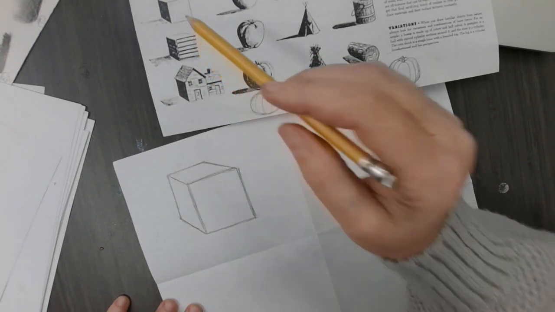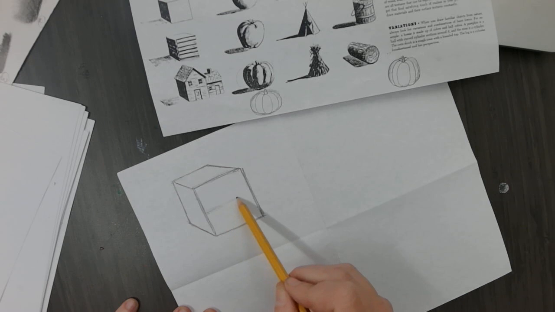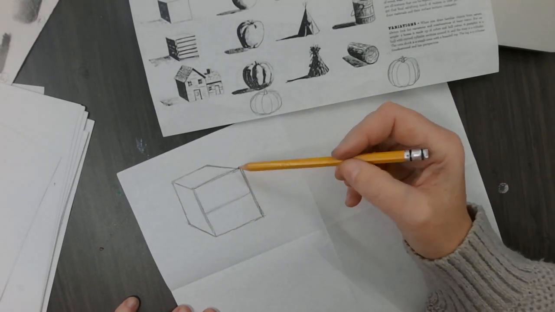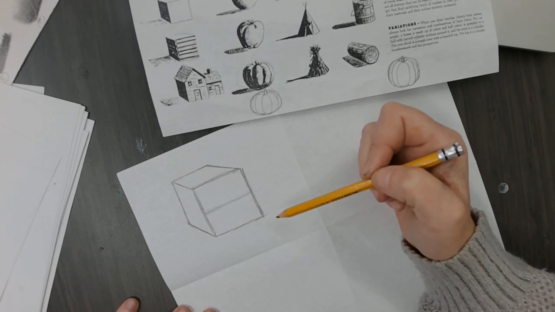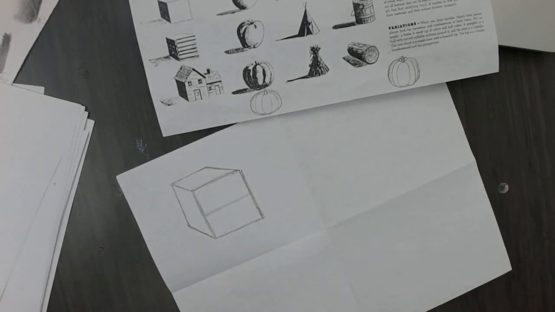So halfway through the middle, I'm going to put one line that is parallel with the top and bottom of the cubes. Who can tell me what parallel means? Two lines that are not touching each other. They don't touch each other. You're correct, and they are across from each other, but they would never ever touch.